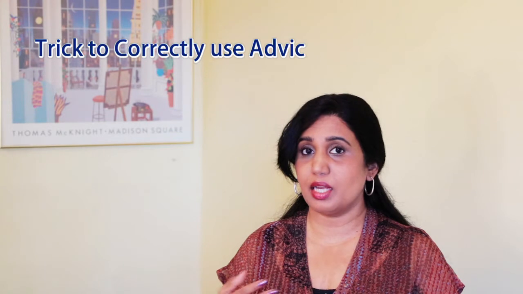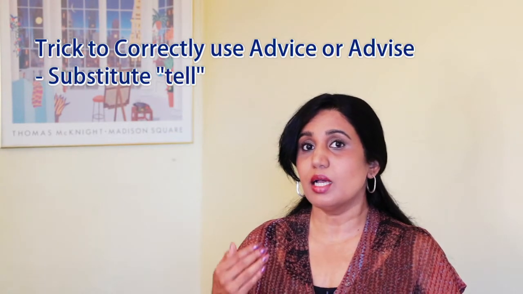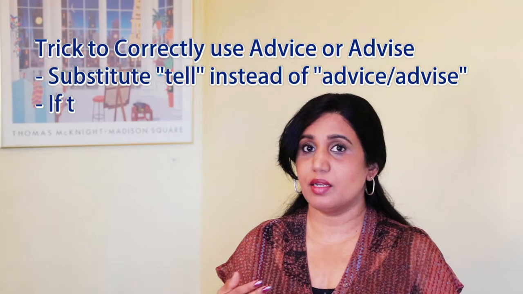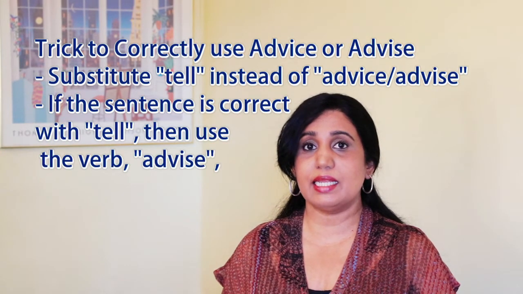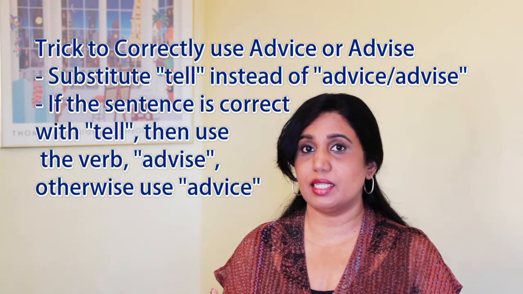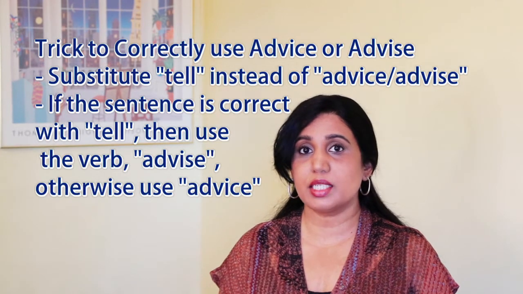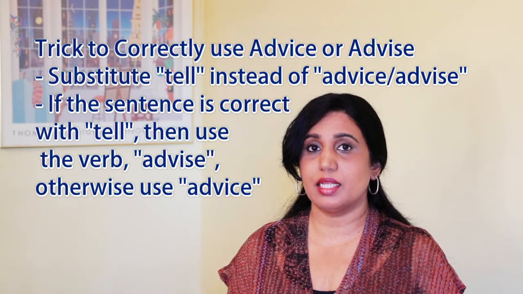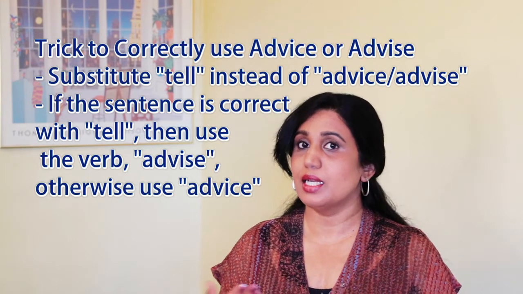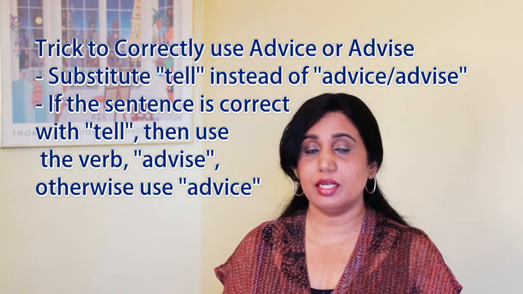How do we tell whether we need a noun or a verb? I'll give you an easy trick. Substitute another verb in there. I usually put tell. See if this sentence is grammatically correct if you put tell in there. If it is correct when you put tell in there, then you will need a verb there. If it is not correct with tell, then you know that you need a noun there.